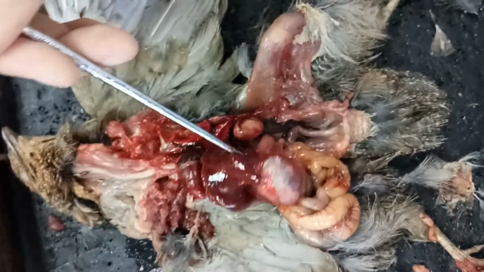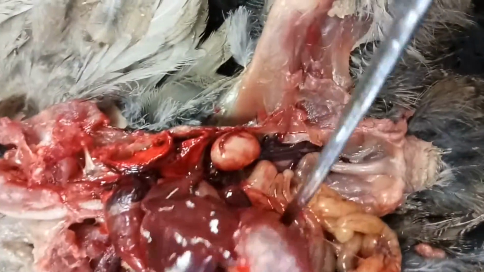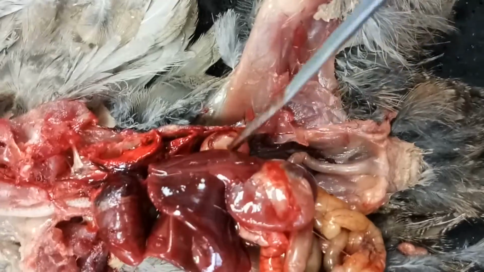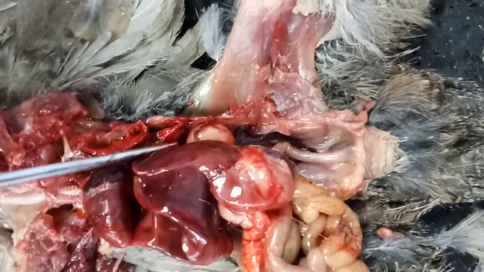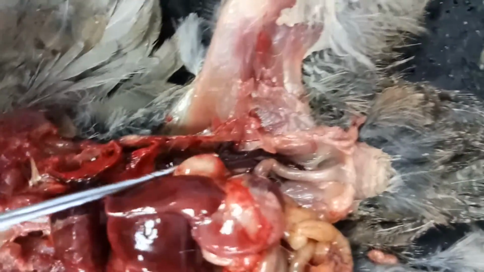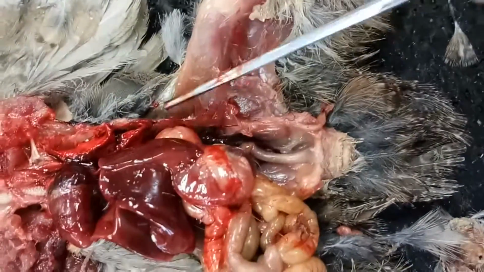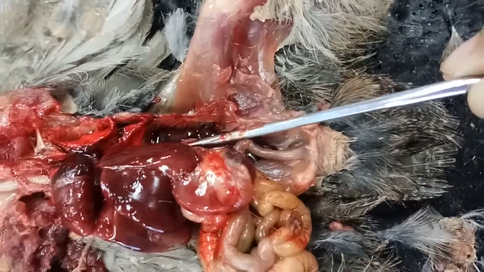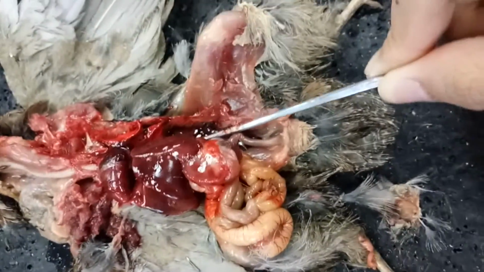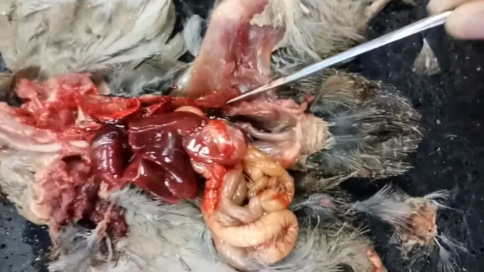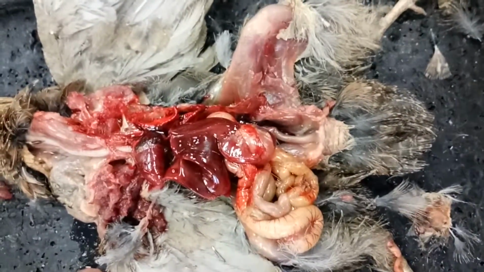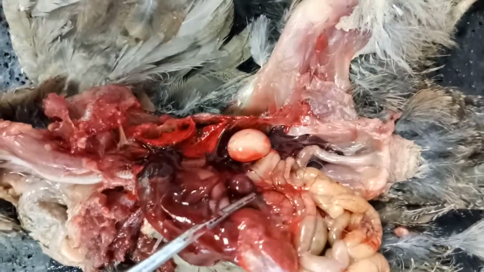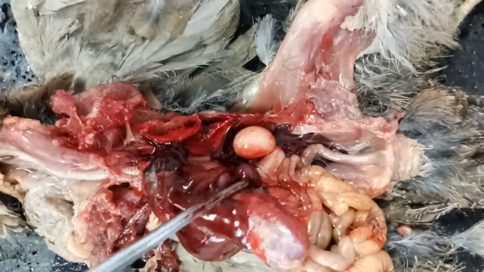And this bird is a male bird because it has a pair of testes, these white structures. And the kidney is found below the testes. Here, its function is in the excretory system. And this small red organ is the spleen.